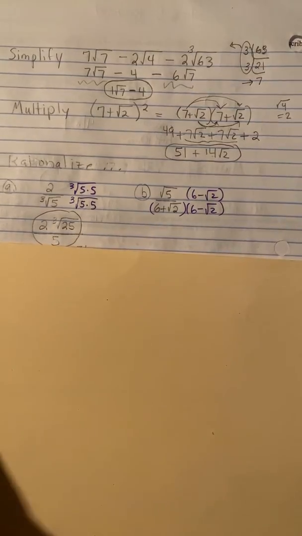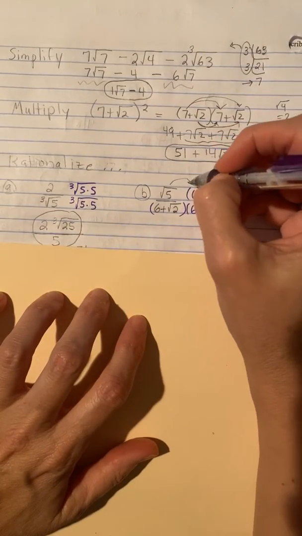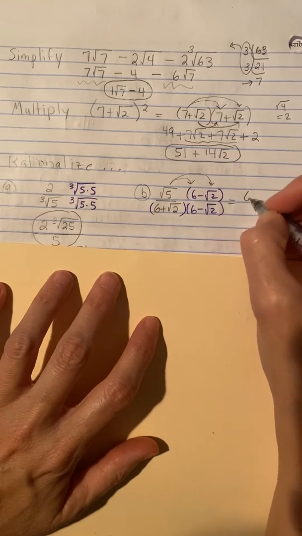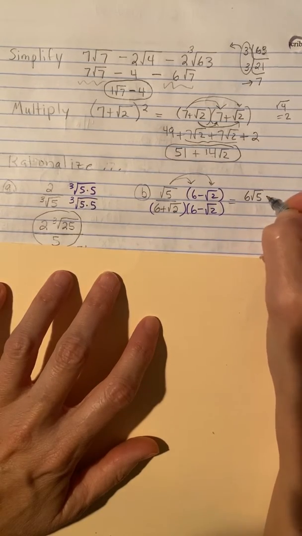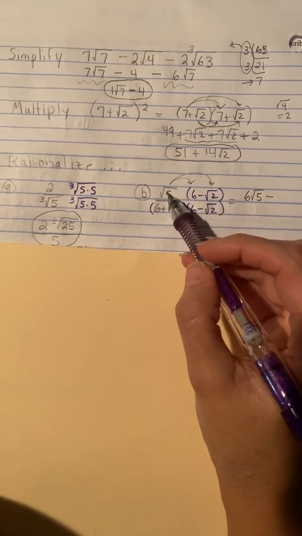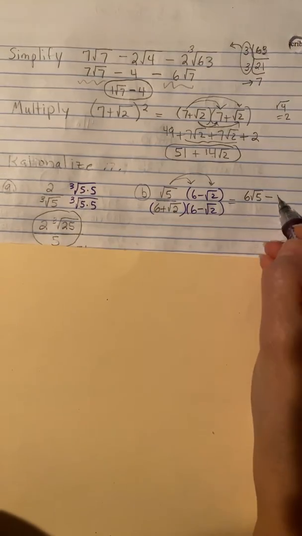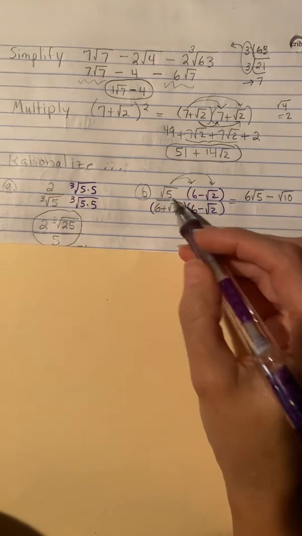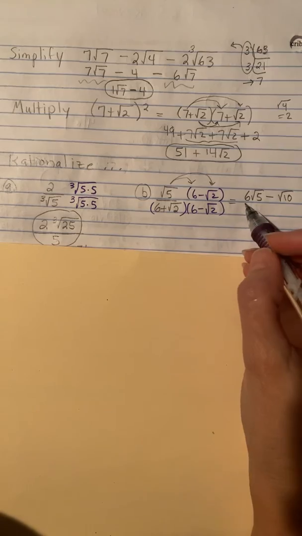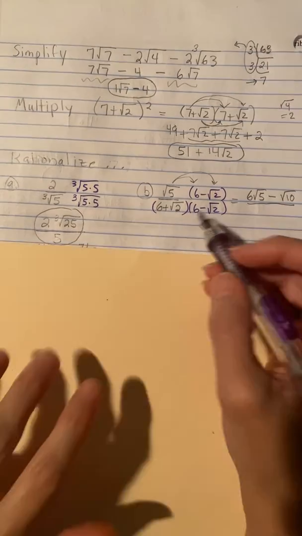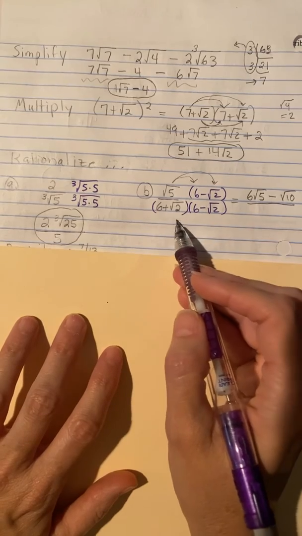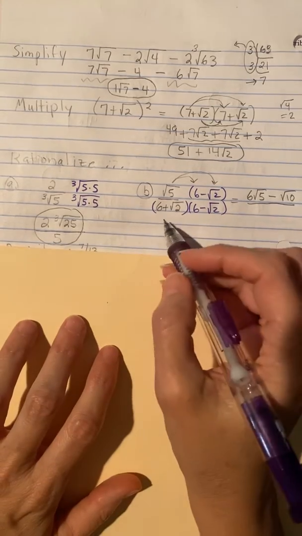So on the top, we're going to distribute. This would be 6 radical 5 minus, when you multiply these, radical 5 times radical 2 is radical 10. It's still in a radical because you're multiplying two numbers that were in radicals. So they're still in a radical. Here, you can FOIL this, and it'll get you the same answer that I'm about to get.